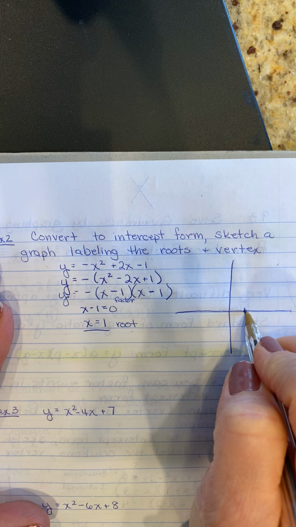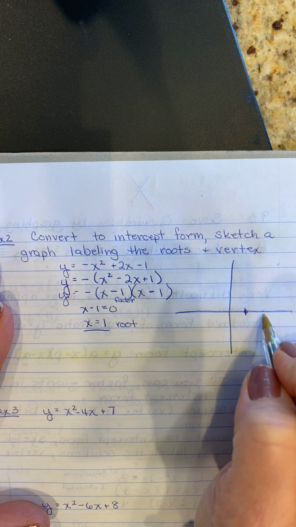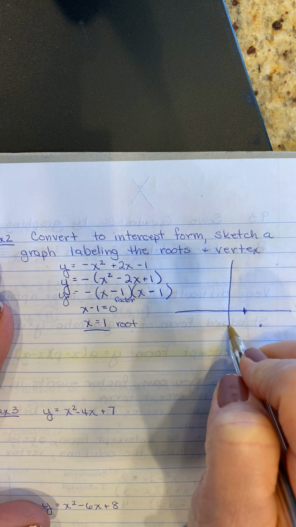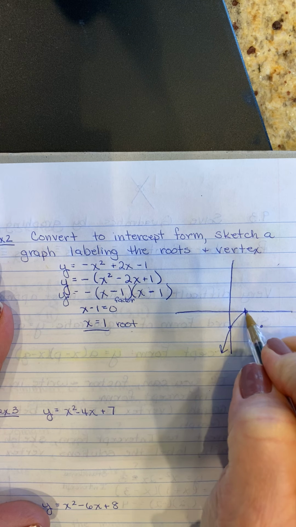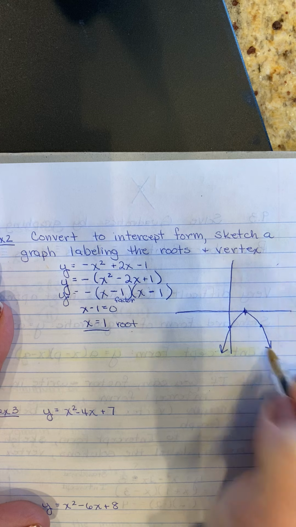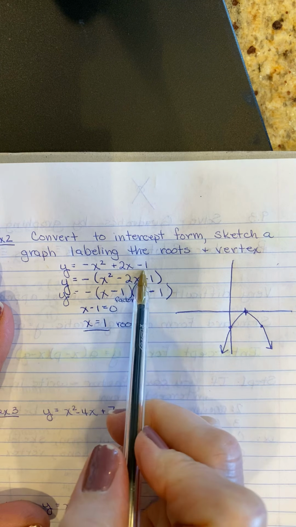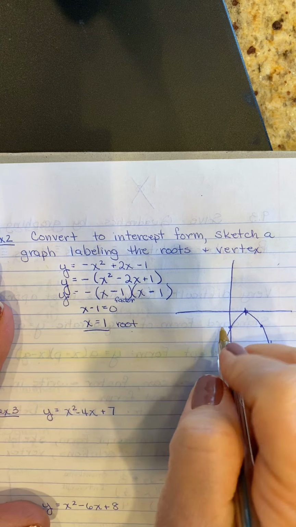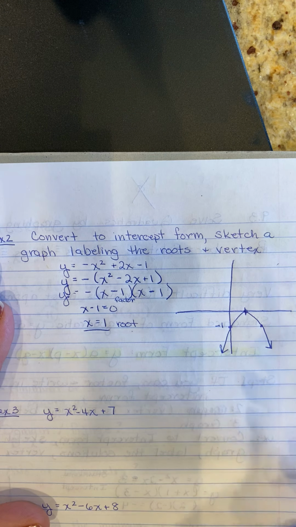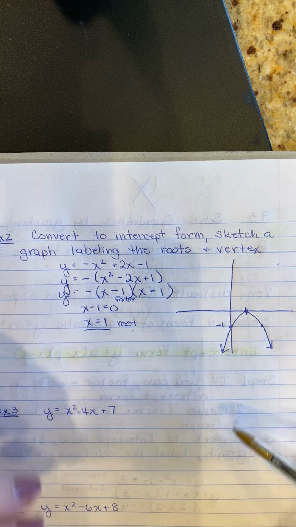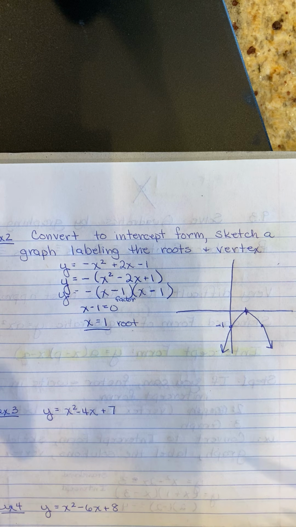So here's my vertex. If I go 1 to the right, I'm going to go down 1. If I go 1 to the left, I'm going to go down 1. And my parabola would look like this. Notice our c, our y-intercept. So we keep adding on, more and more about parabolas. We can use anything at any time.